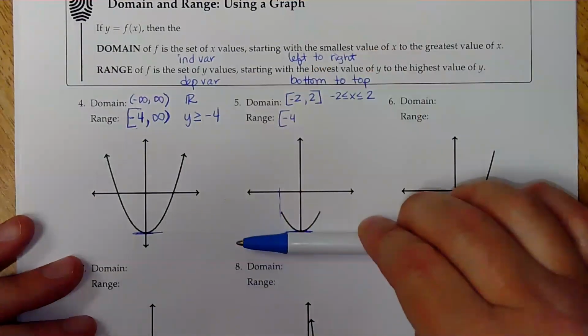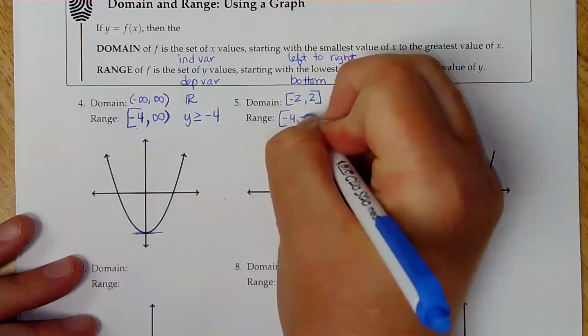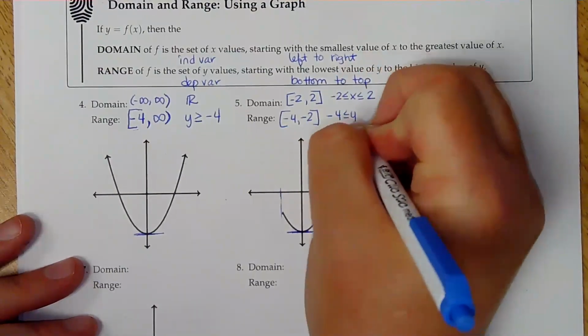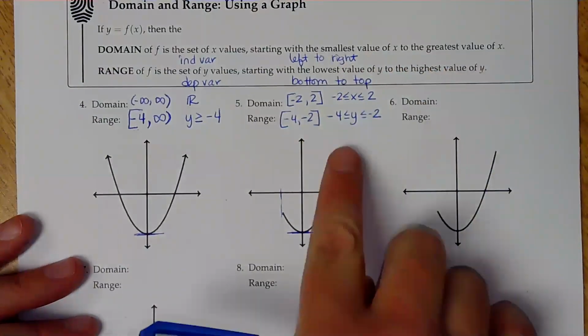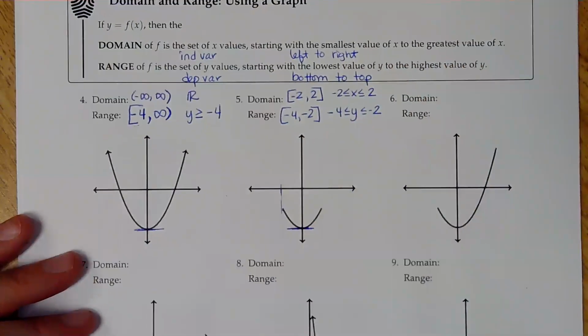And then as I go up, it includes -3 all the way up to -2. So we finish at -2. That would be -4 less than or equal to y less than or equal to -2. So if you write your domain and range, just make sure you're getting the right variable in there.